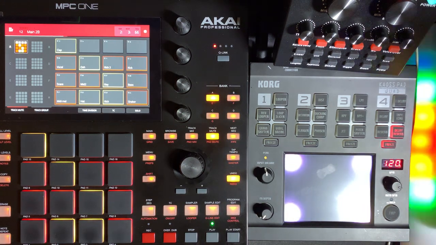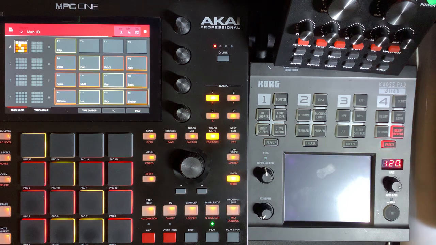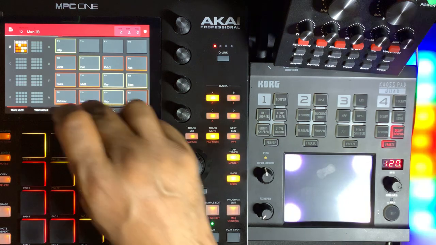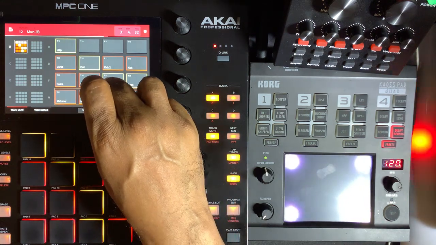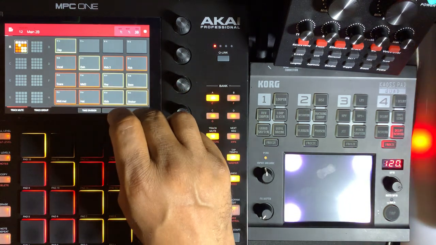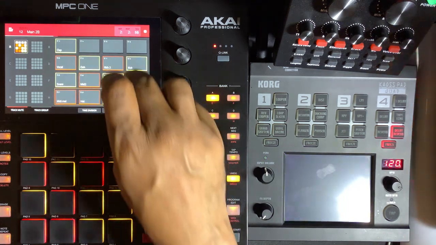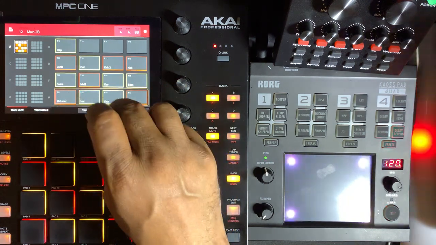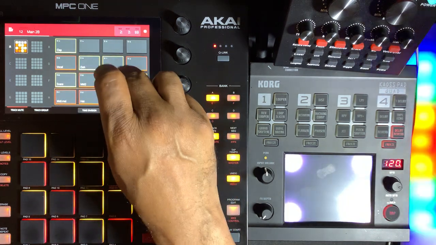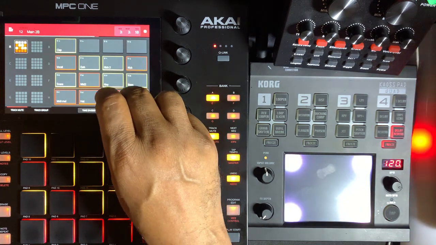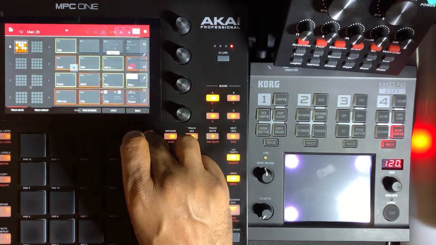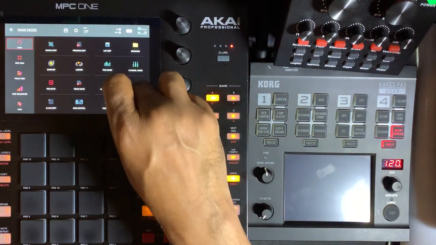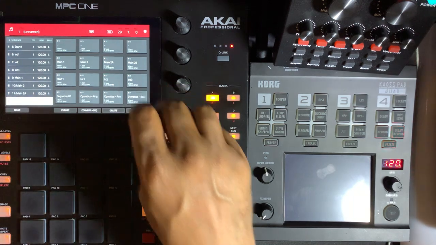And then from here, so that's pretty good right there. I think that main 2B will be a nice little break beat.